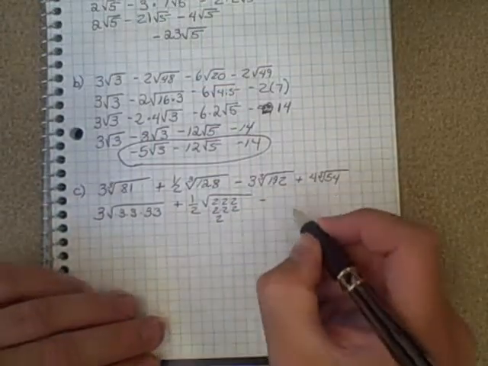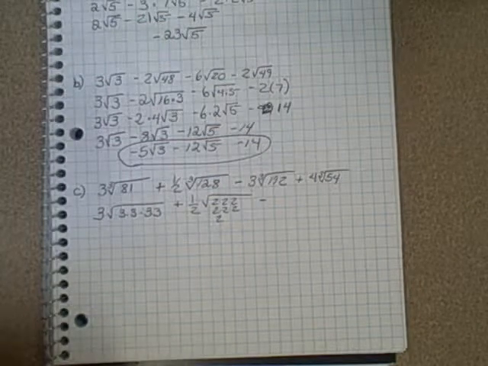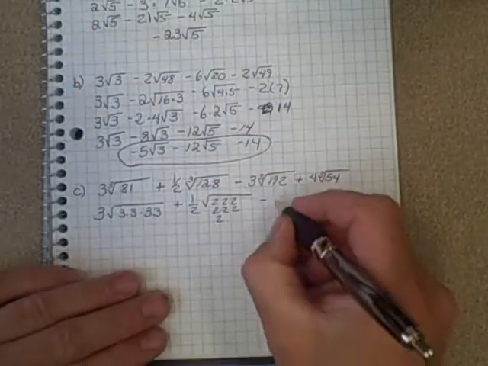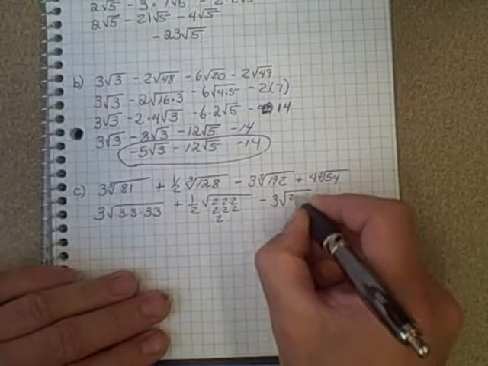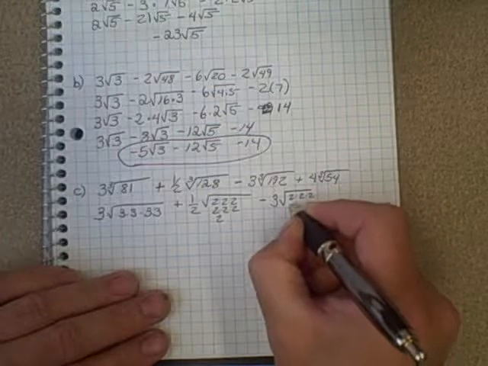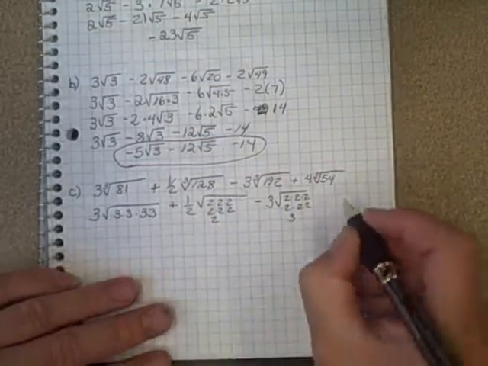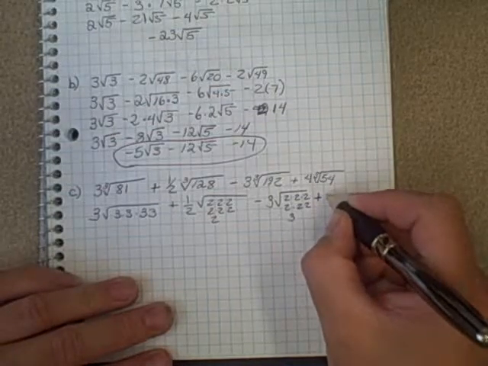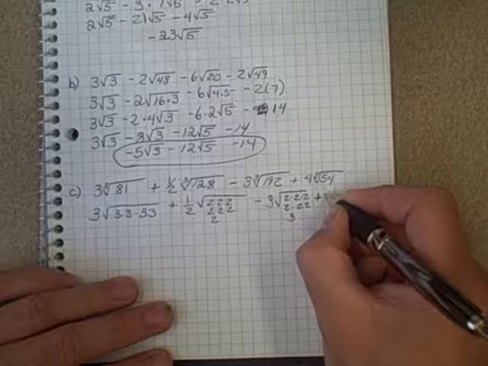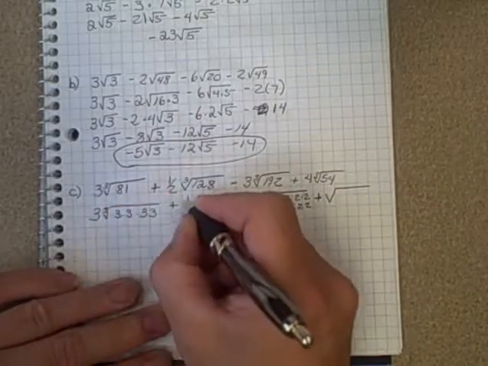Okay, 192 is going to have 6 2s and a 3. And 54. Pardon me, I need to put the cube roots in here.